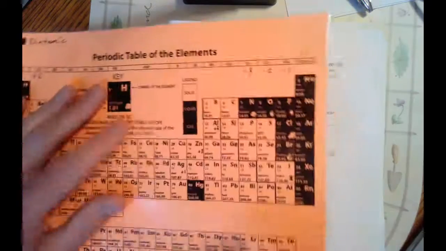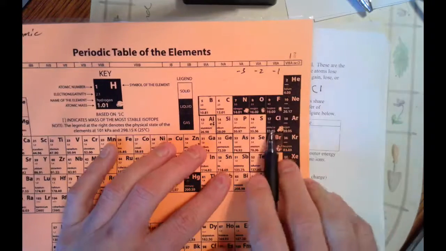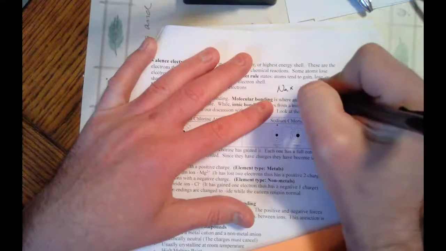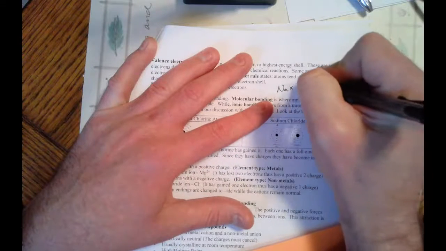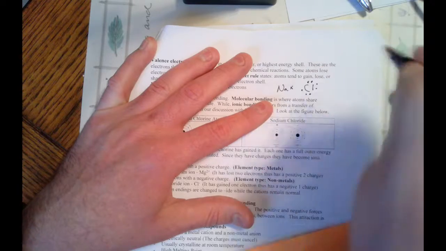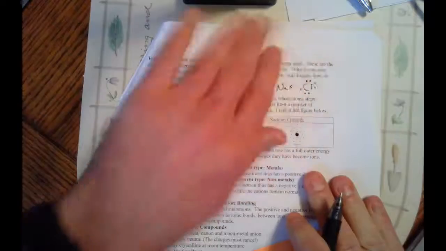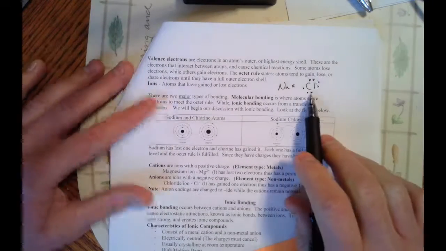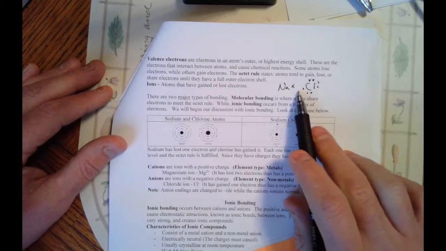Chlorine is in group 7A, so it has 7 valence electrons. We're going to use dots for that: 1, 2, 3, 4, 5, 6, 7. We know that it just has to have those 7 valence electrons around it.